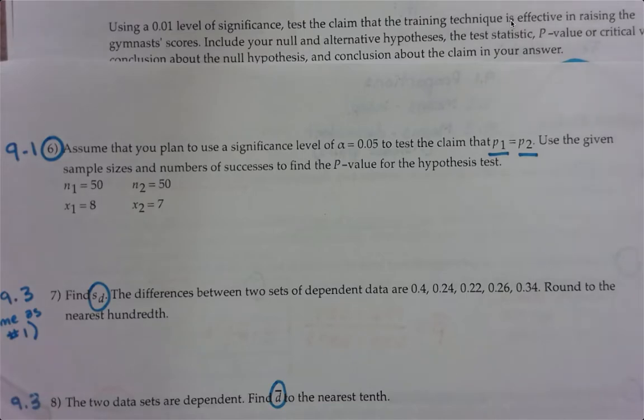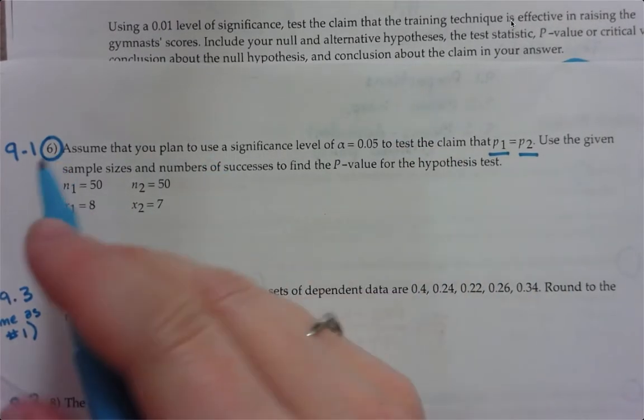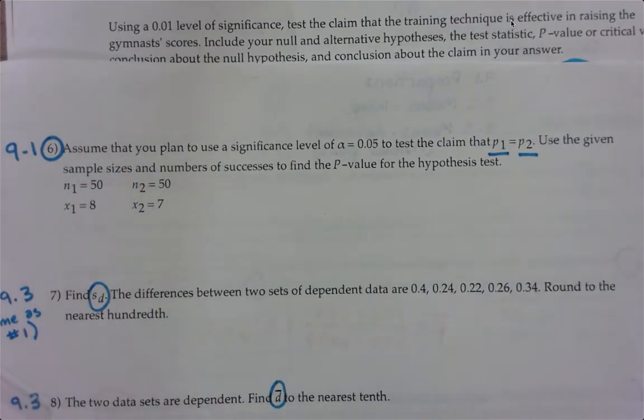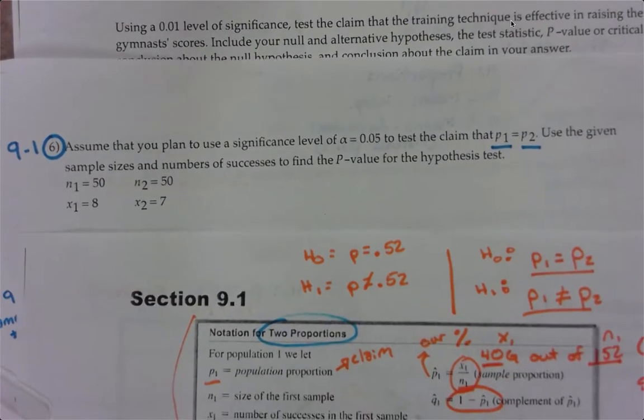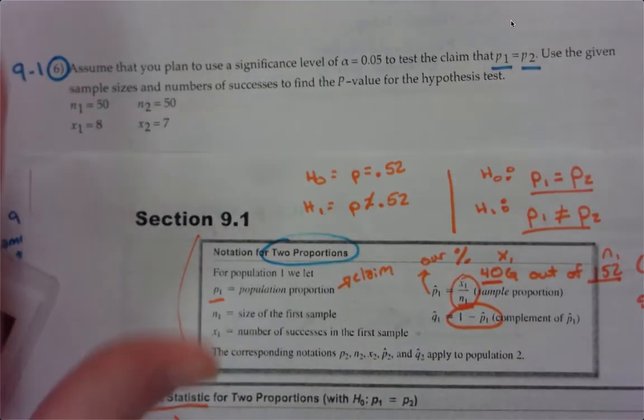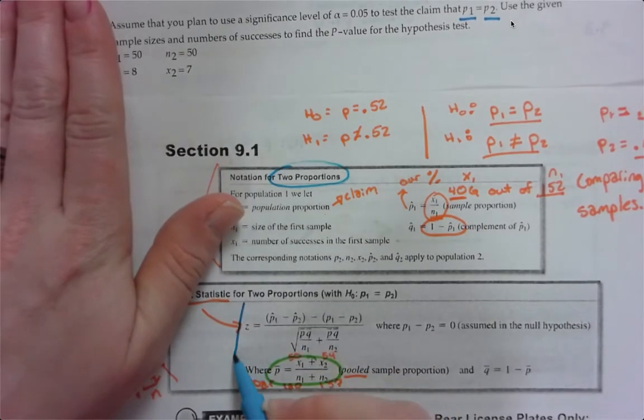If we were doing this in section 9.1, we would need to figure out our test statistic. This one's kind of a stinker of a problem, and that's why I picked it. Our test statistic that we're going to use is this huge, big, long formula.